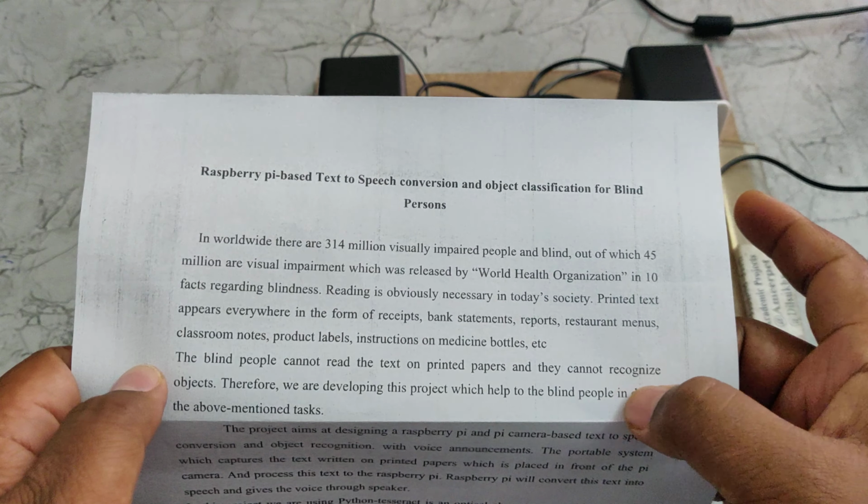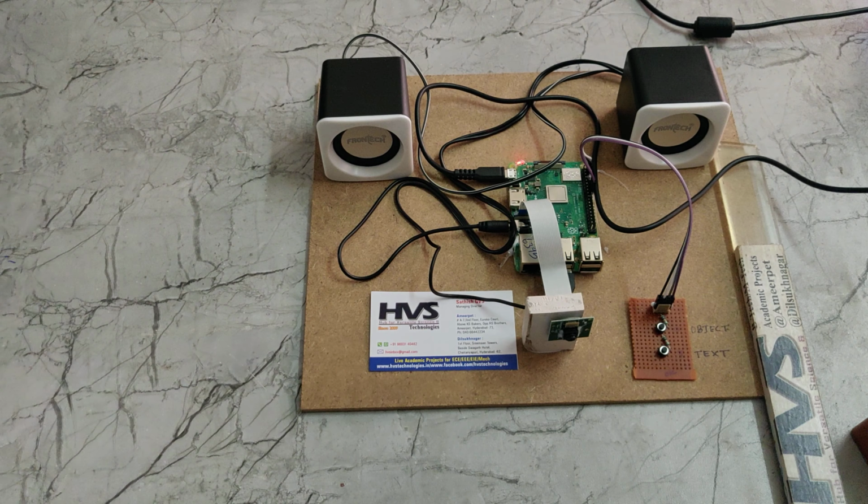Right. So this image was not captured. Only up to this point the image was captured and the voice announced.